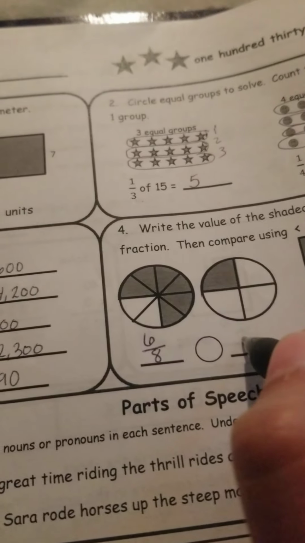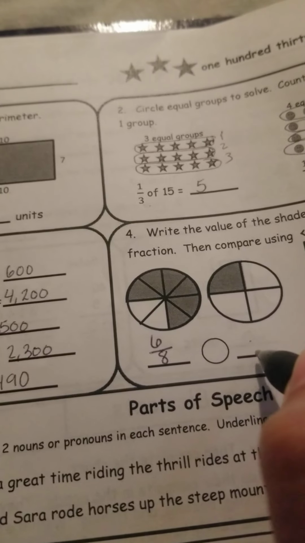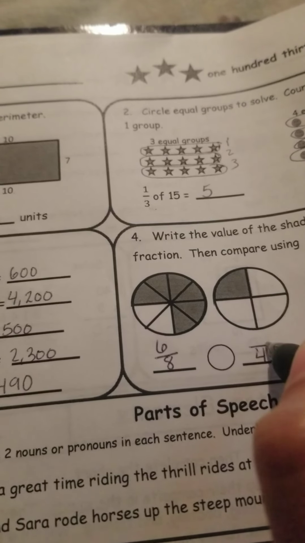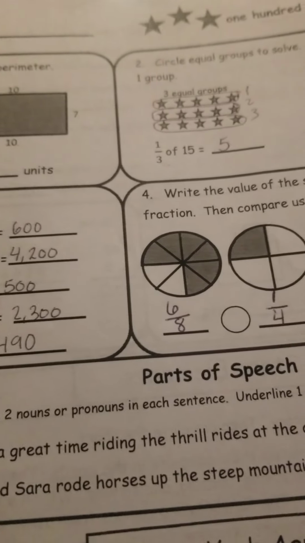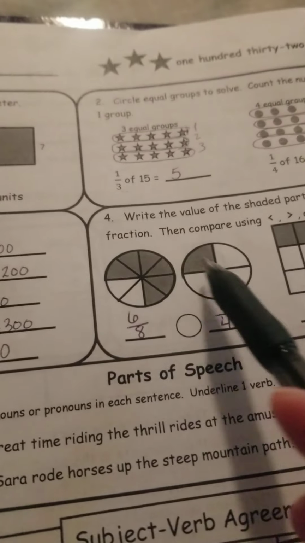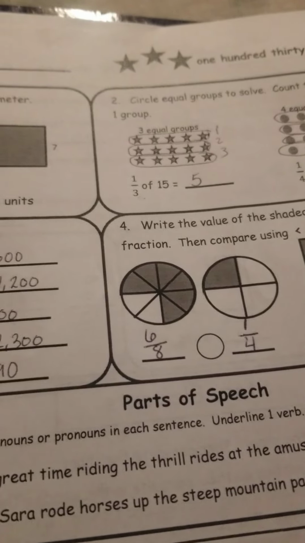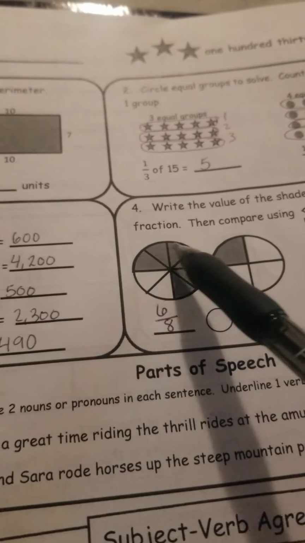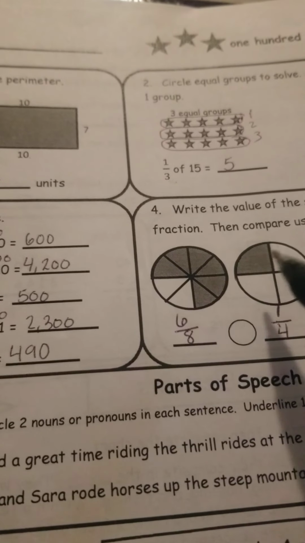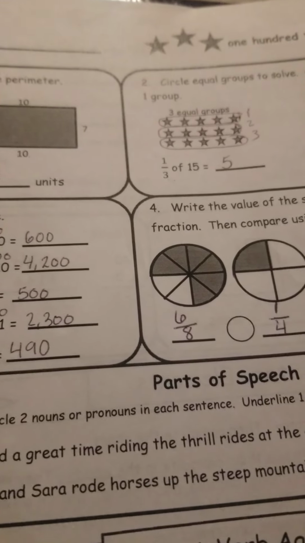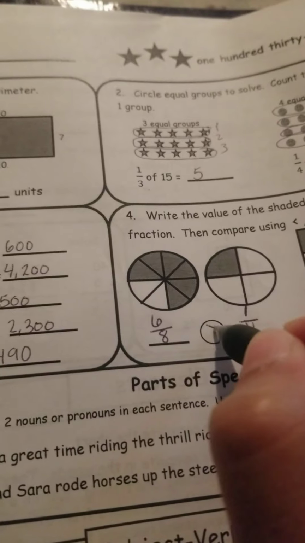Here there are 4 parts total and 1 part shaded. Okay, next we are going to compare the two fractions. Which one is bigger? Look at the shaded part. This one has more shaded parts than this one over here. So 6/8 is greater than 1/4.